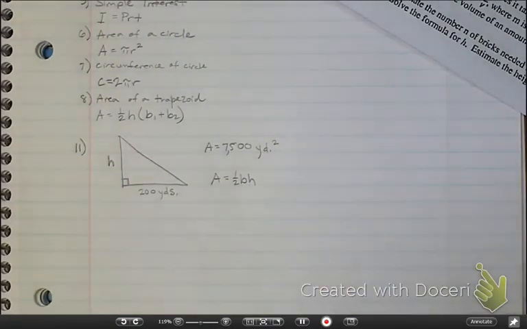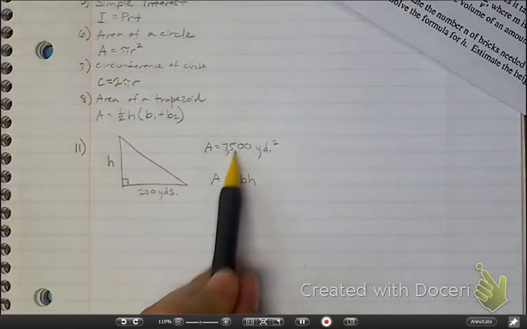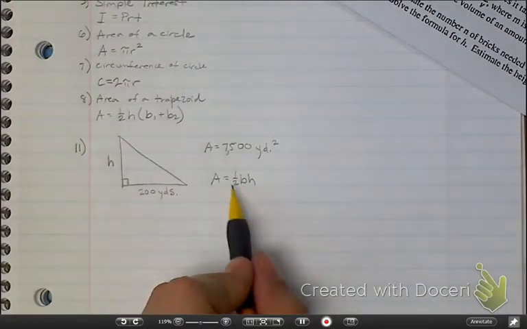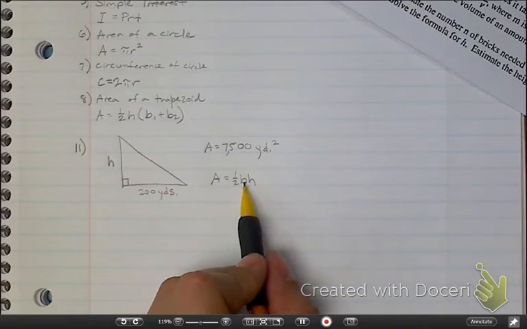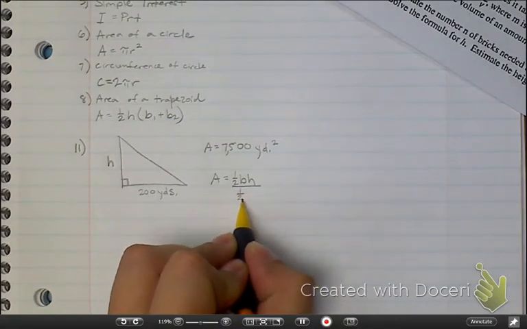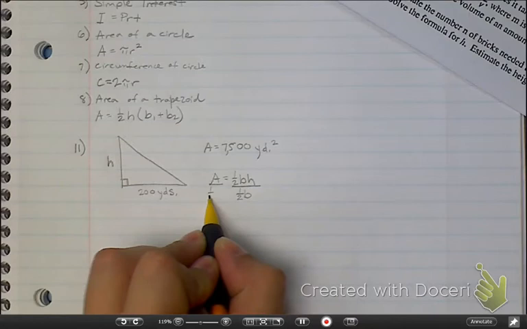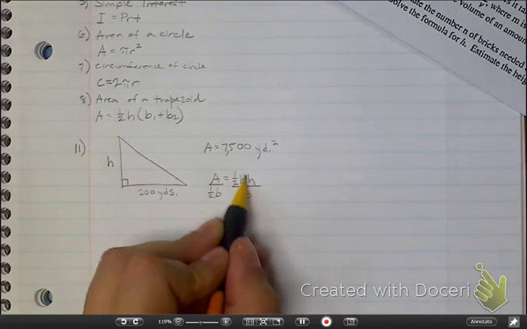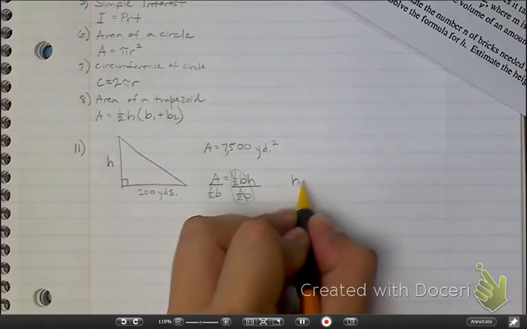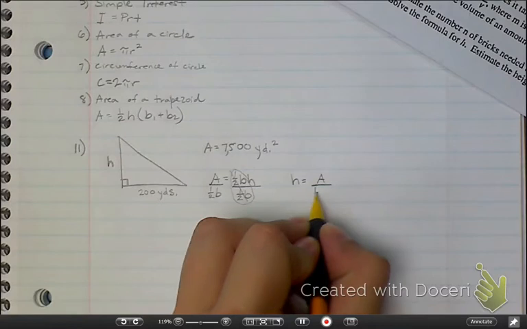And this is why we're doing exactly what we're doing. You might be wondering, why do we keep solving all of these equations for random variables? The answer is because here we know the area and we know the base, but we don't know the height. So I want to solve this equation for height, or get height all by itself. I see that there's a 1/2 in front of it, and a b in front of it. So I'm going to solve this equation for h by dividing by 1/2 b. Over here I have multiplicative inverses. These will cancel out to 1. And I get h equals A divided by 1/2 b.